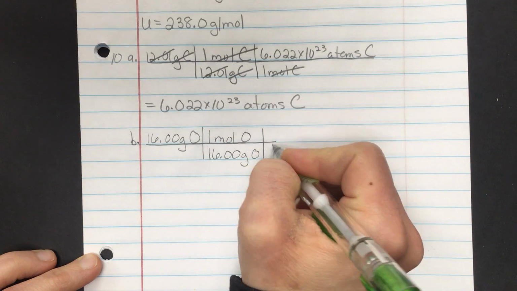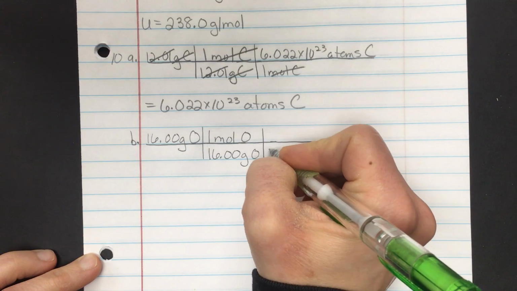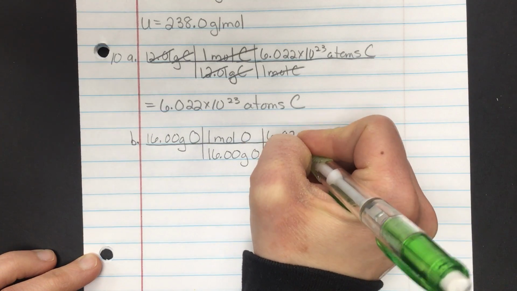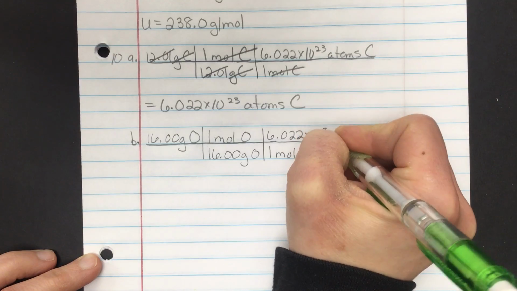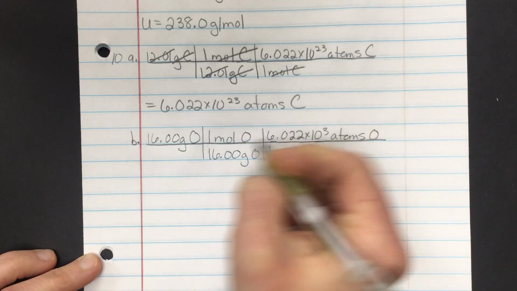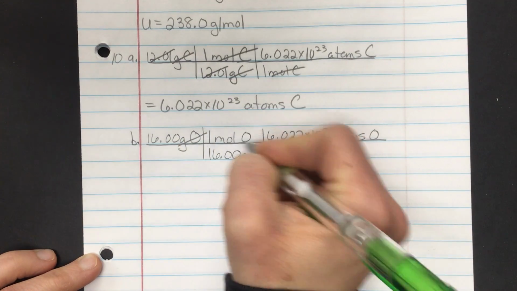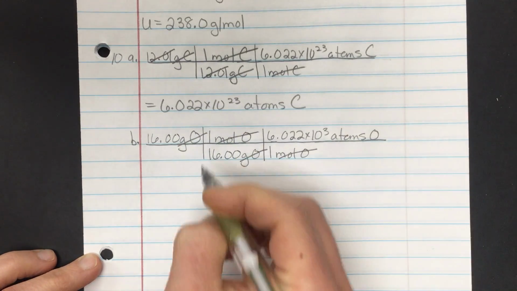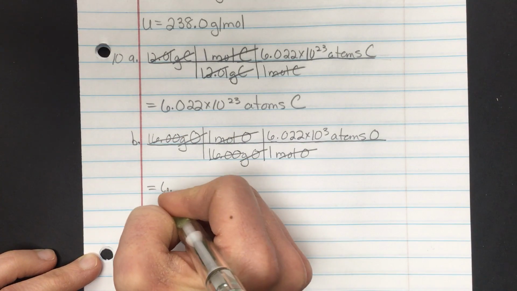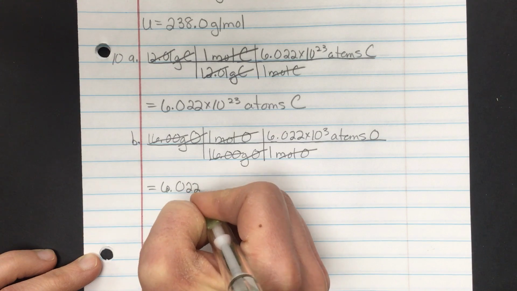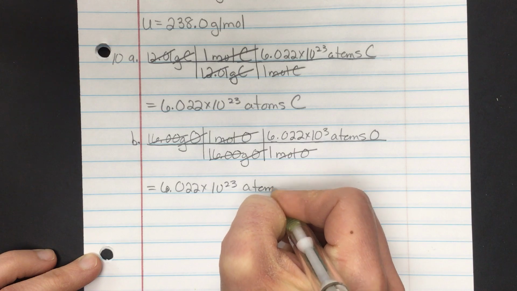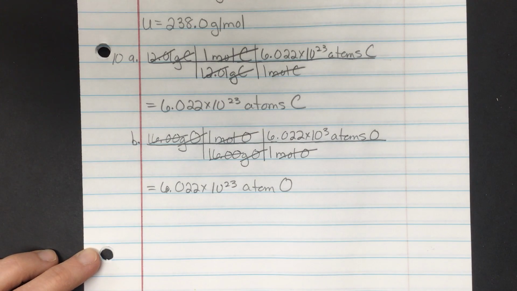But I'm trying to get to atoms. So I know that 1 mole of oxygen contains 6.022 times 10 to the 23rd atoms of oxygen. So when I go through and cancel, I'm left with atoms of oxygen. My 16s cancel, so I'm left with 6.022 times 10 to the 23rd atoms of oxygen.